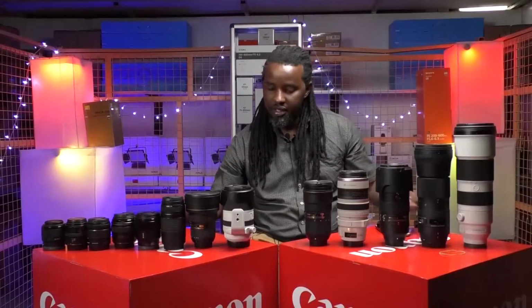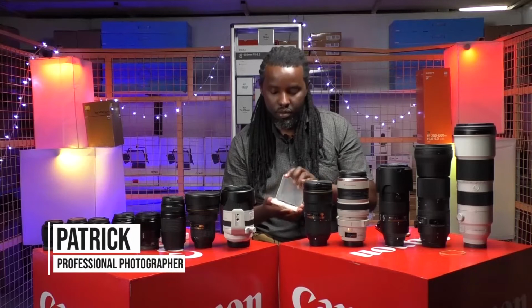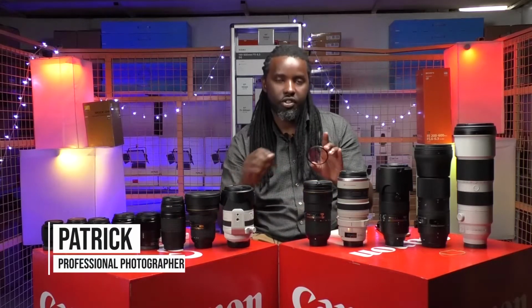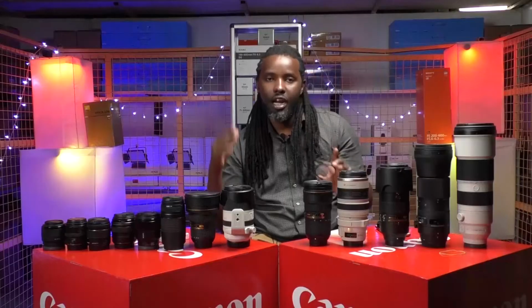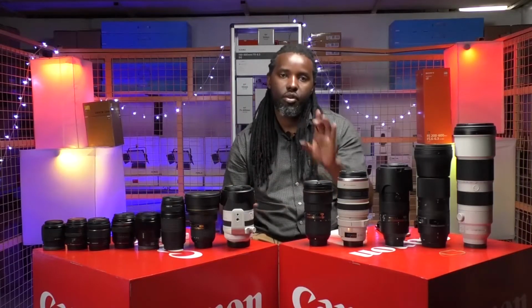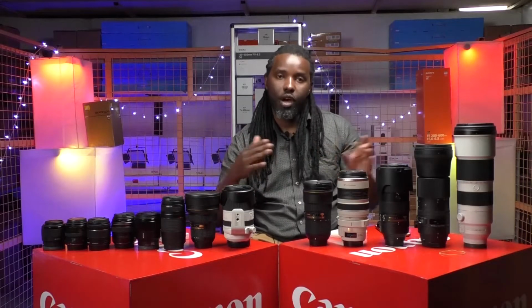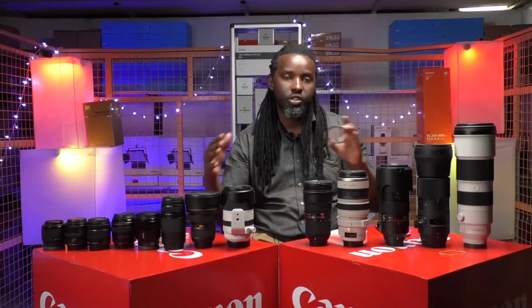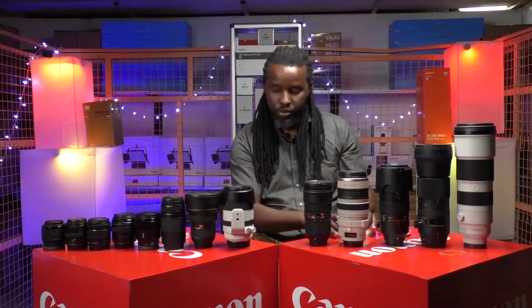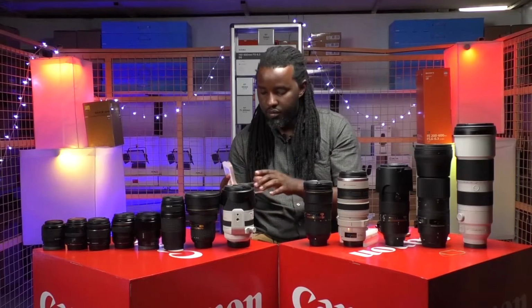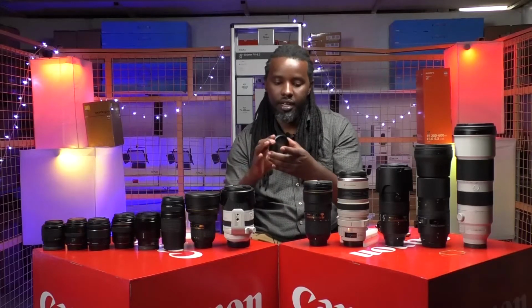Something that you should know is that for you to protect your lens from dust and getting scratches, it is always advisable for you to get a lens filter. Now this is an example of a UV lens filter that helps protect your lens from dust and scratches, especially for those of you who do a lot of outdoor photography, meaning you're always exposed to what is happening around you.